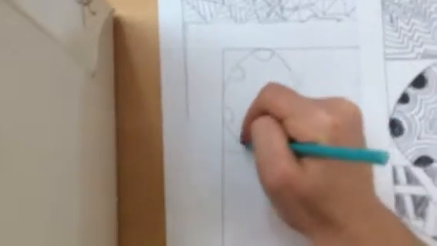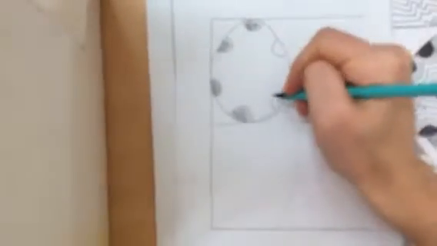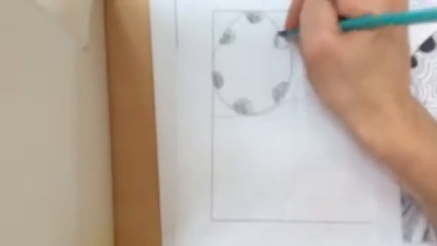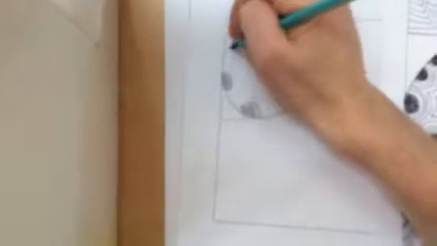So I had to make the circle, and then I colored those in. I colored that one in, colored that one in, colored that one in. And then I draw the lines like this. In each section you add a different design.